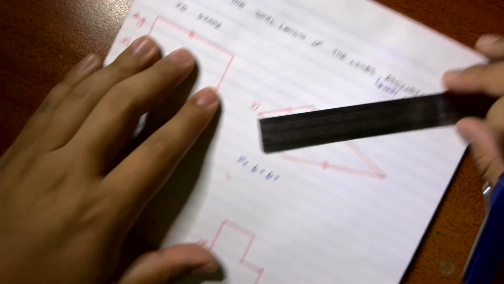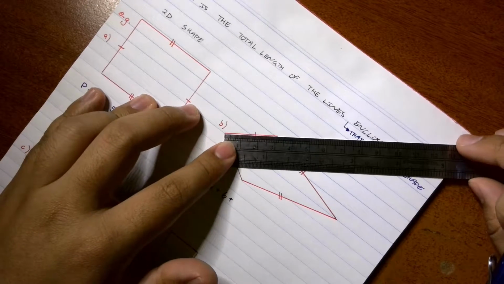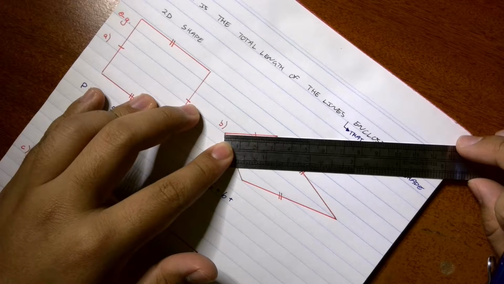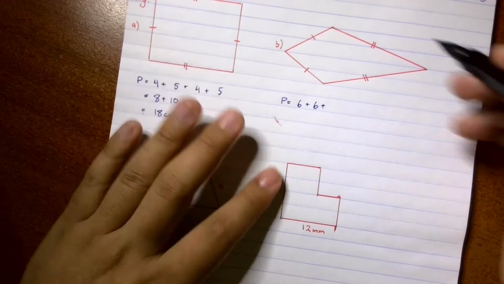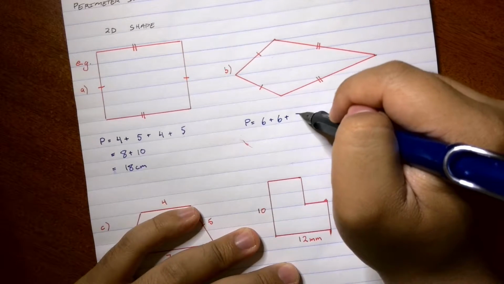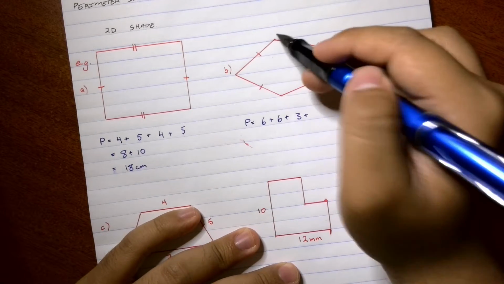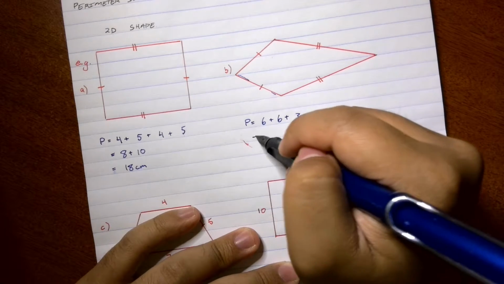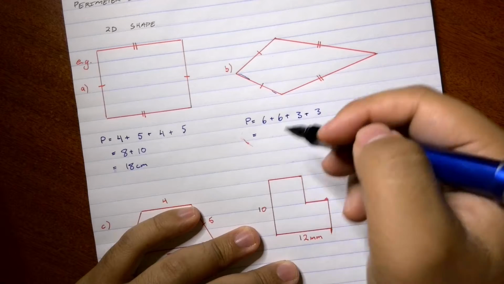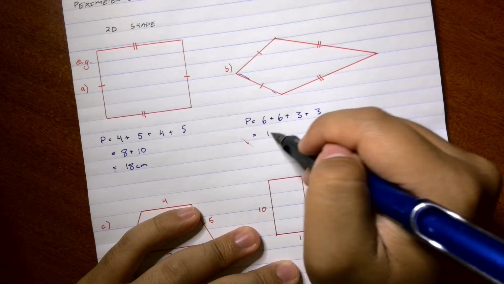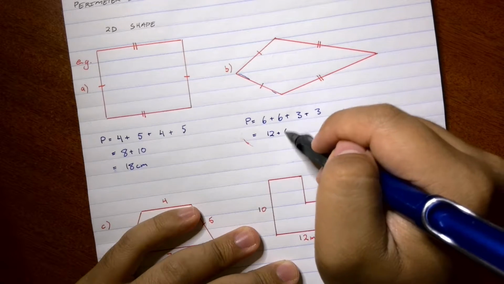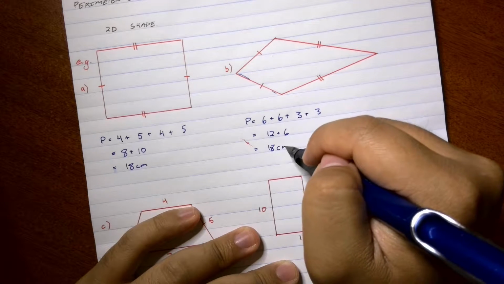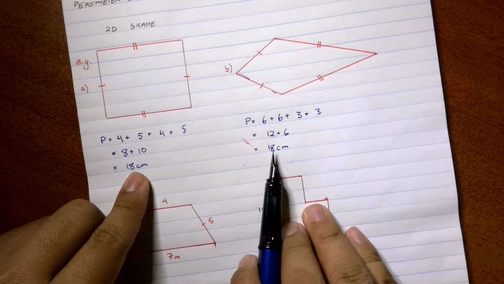Then we measure this line here. I'm getting it at 3 centimeters, around about. We have two sets of 3 centimeters for this line, and then another 3 for that line, which gives us a total of, again, we can do some tricks here. 6 and 6 make 12, plus 6 gives us a total of 18 centimeters as well. That is coincidental.